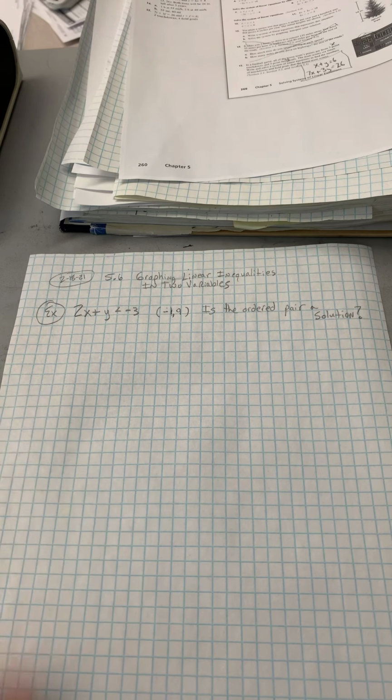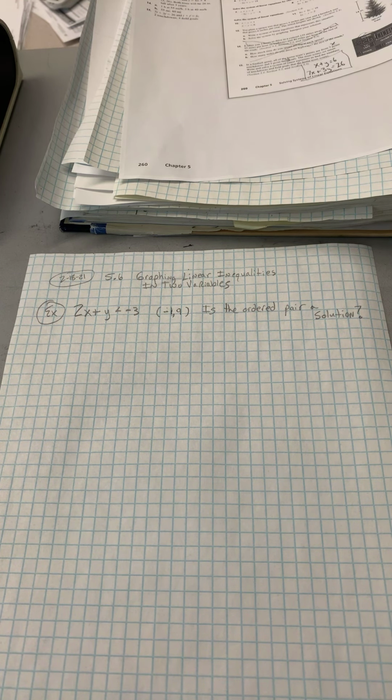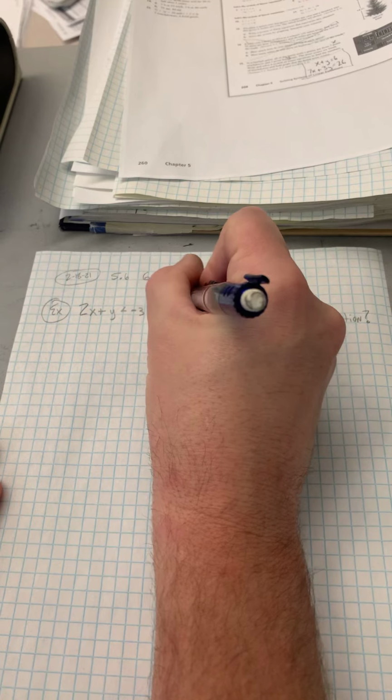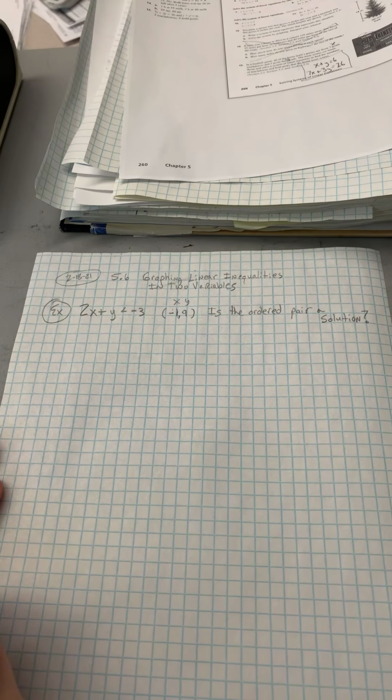So here is our inequality: 2x plus y is less than -3, and I have the ordered pair (-1, 9), and I want to know, is it a solution? What in the world do you think you're going to do? You're going to substitute it in. I have an x, I have a y.